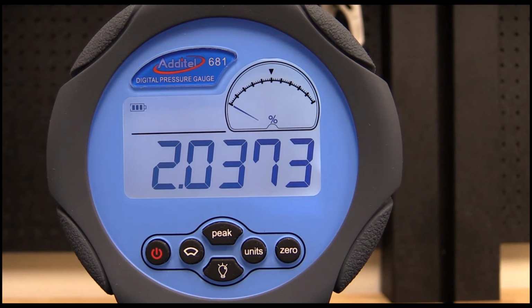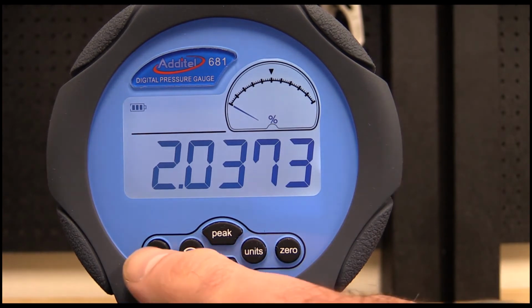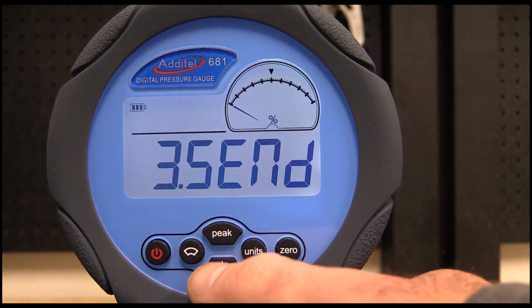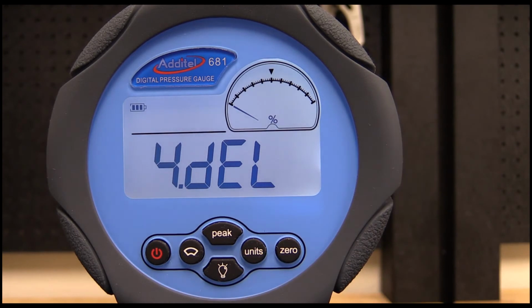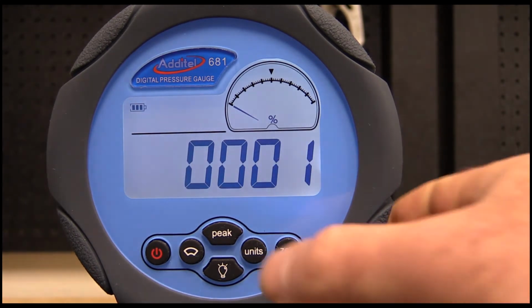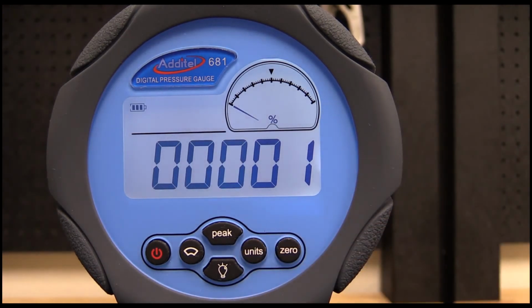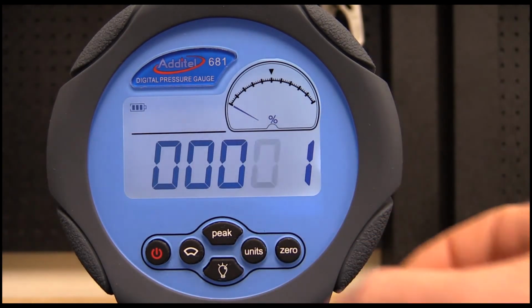The third menu is the Send menu, which allows for the data to be sent via the serial communications of the ADT 681. The fourth menu will delete all of the logged data. This menu is password protected in case it is inadvertently selected. The fifth menu is used to select the logging interval in seconds. I currently have this gauge set up to log one reading every second. It is very easy to change this to 5 seconds, for example.